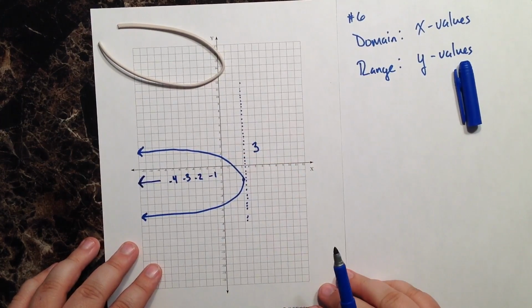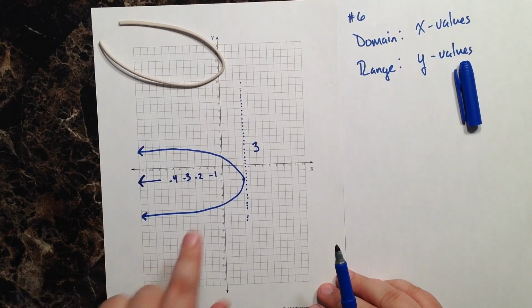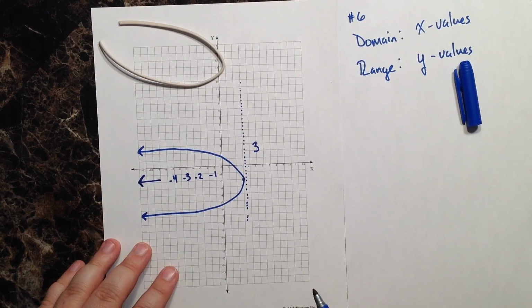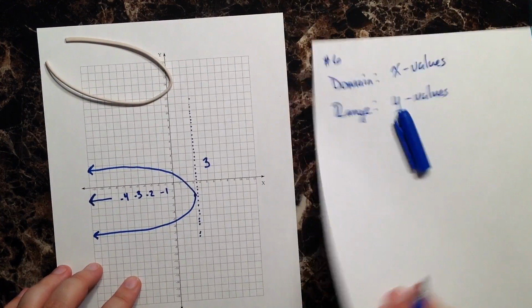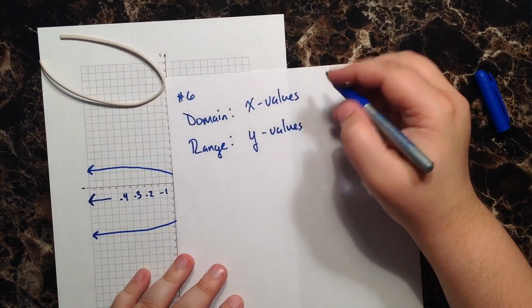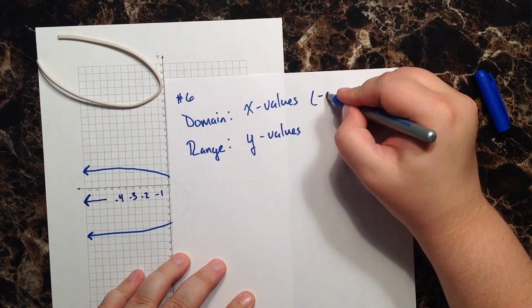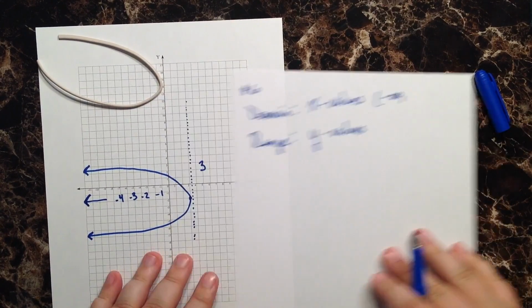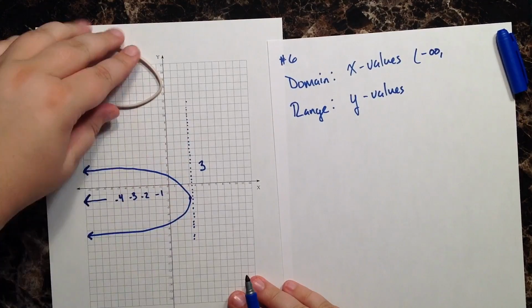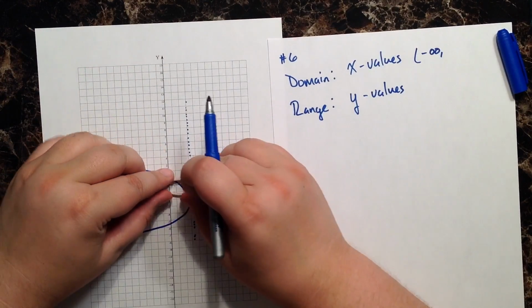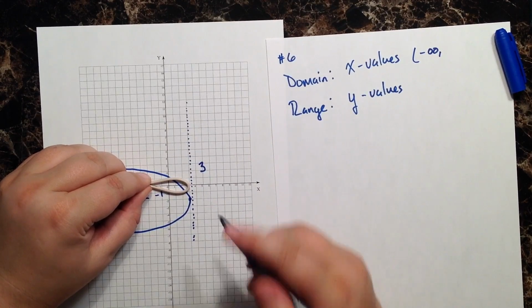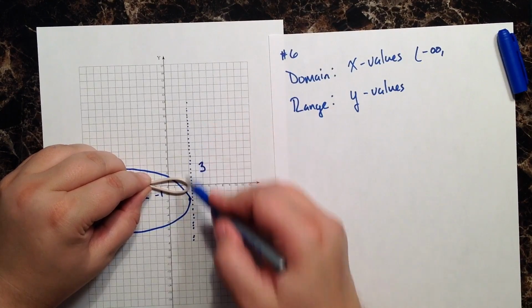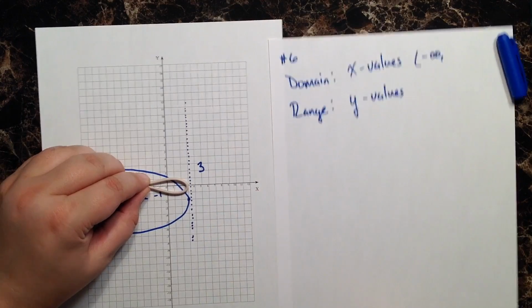And the further left I go, the smaller my number goes, heading out towards -infinity. So my graph, as far as domain is concerned, is going to be -infinity. And as we said, when I smush my graph against the x-axis, well, where does it stop? The highest this graph will ever get as far as x values on my x-axis is 3.